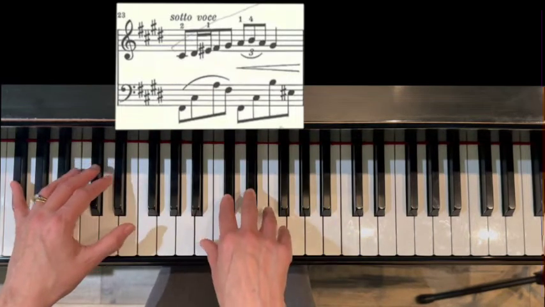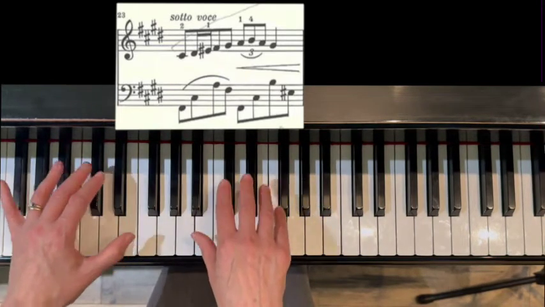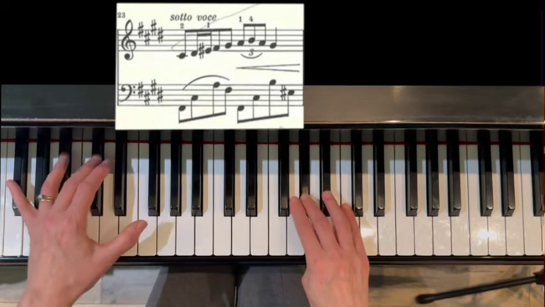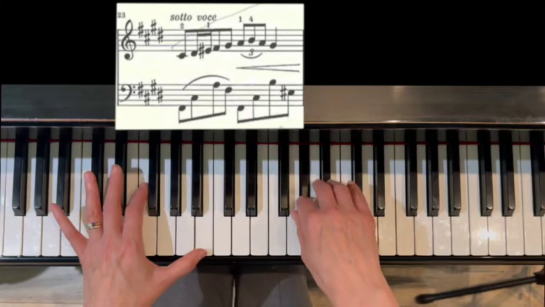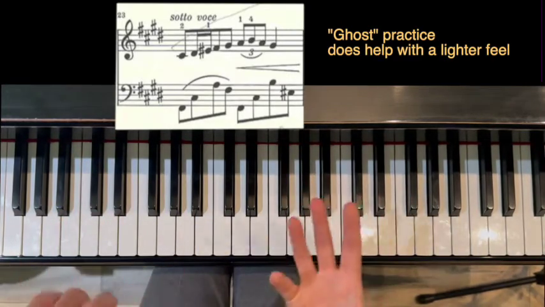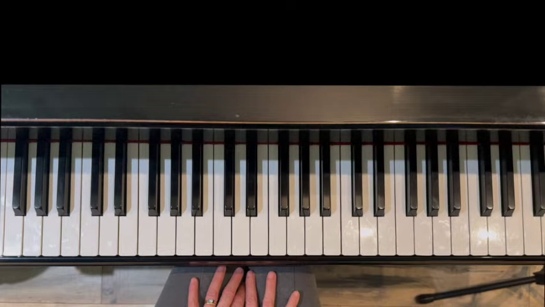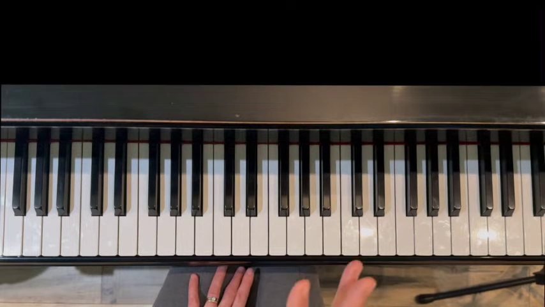So now if I try to play that softly, let's see what happens. And this is without the soft pedal, by the way. It does help give it a little bit lighter feel when you're just barely touching the keys. So we're going to go over 3 more things before the end of the video.